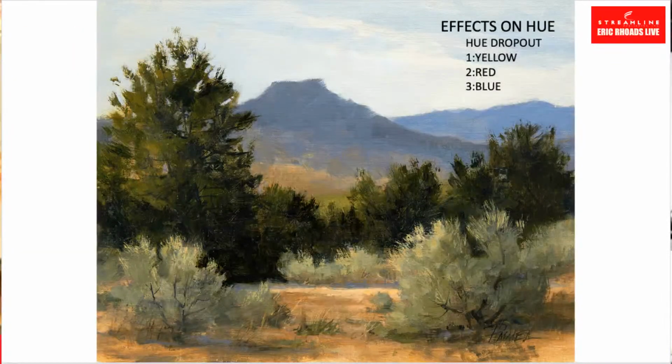Okay. When you're painting a landscape, the thing to always remember is there is a thing that I call hue dropout.